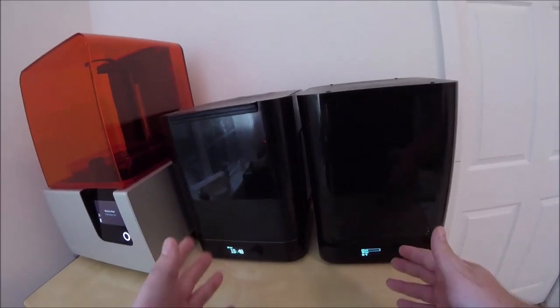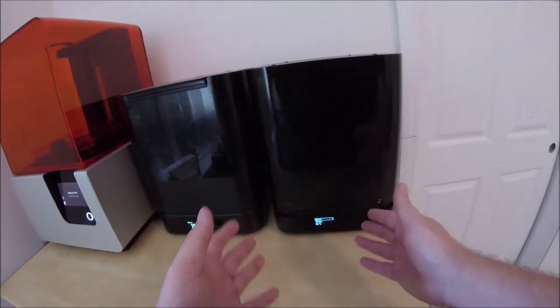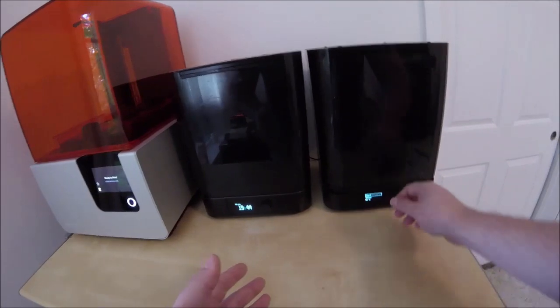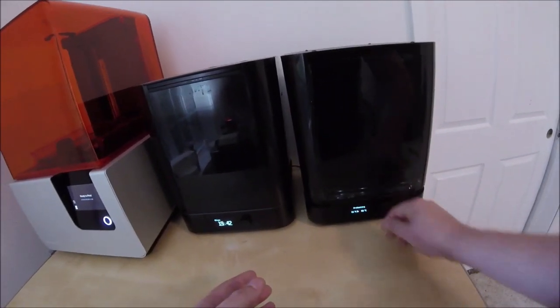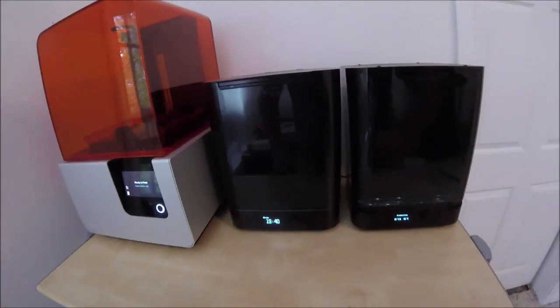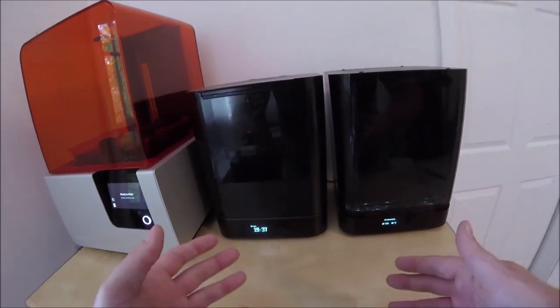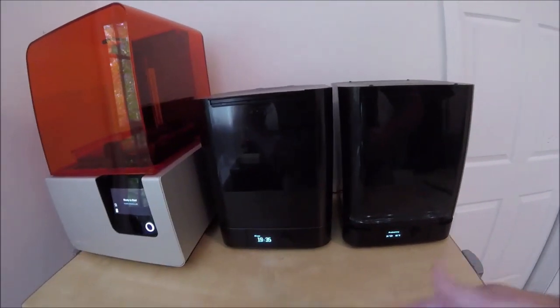The cure takes a little time to heat up to 60 degrees Celsius. We're going to do a 60-minute cure at 60 degrees Celsius. So I usually like to start preheating the Form Cure while the Form Wash is running. And we'll come back in about 20 minutes, remove the parts from the build platform, and move them into Form Cure.